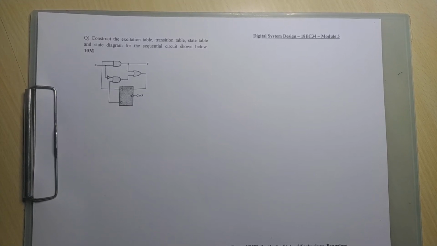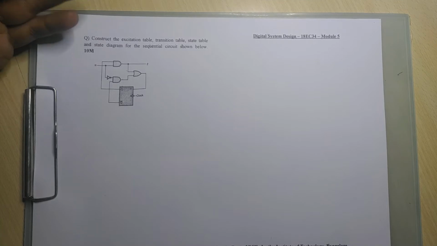Today we are going to see how to design a synchronous sequential circuit analysis. Most of the time in the examinations you would get a question like this: construct the excitation table, transition table, state table and state diagram for the sequential circuit shown below. They would give you a particular block diagram which would have flip-flops and a set of combinational circuits. So how do we solve this? How do we write the state diagram for this particular circuit is what we are going to see.